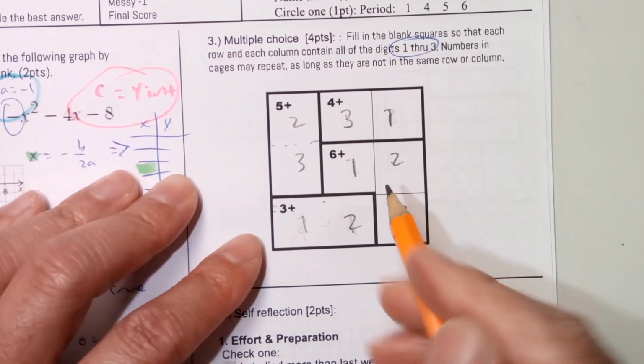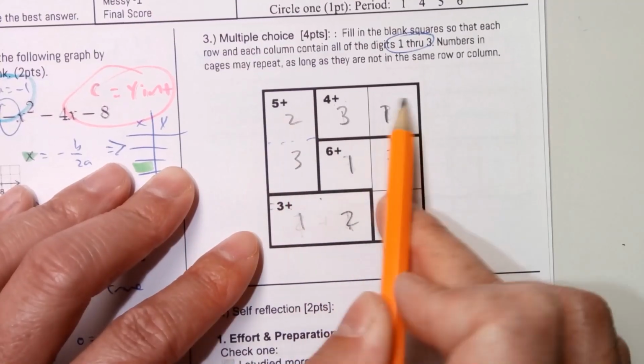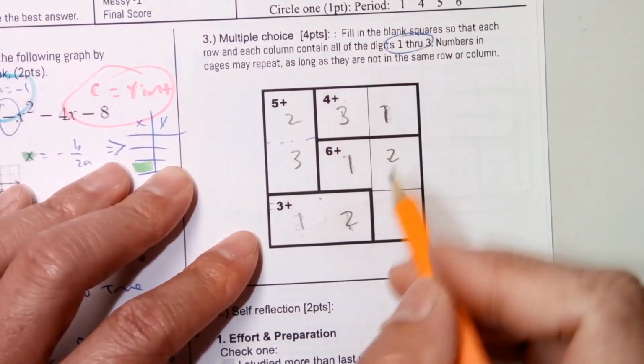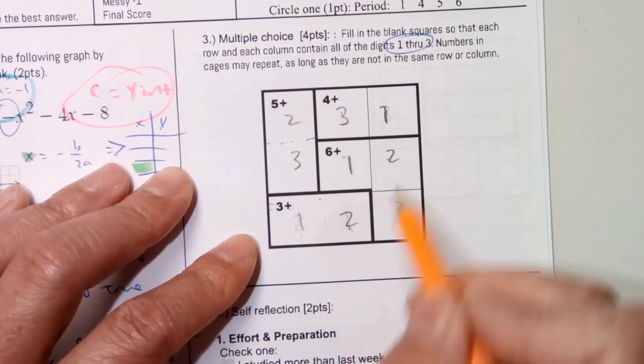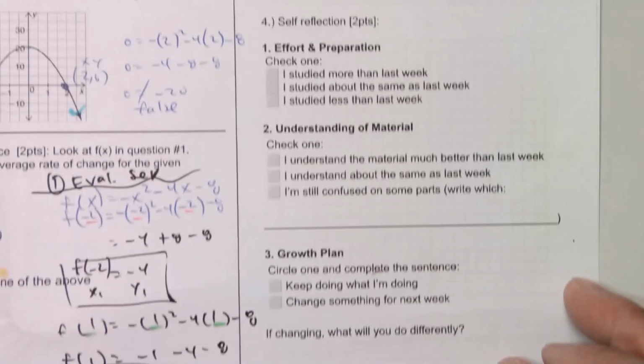So the numbers 1, 2, and 3 fill each row and column, and this is a cage, but it could repeat. So there's our answers. Okay. Self-reflection, I asked you guys to do at the end for 2 points. Let's turn it over.